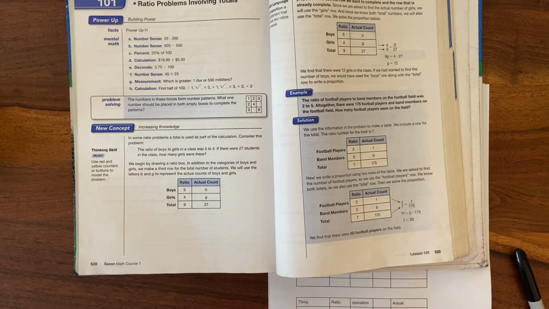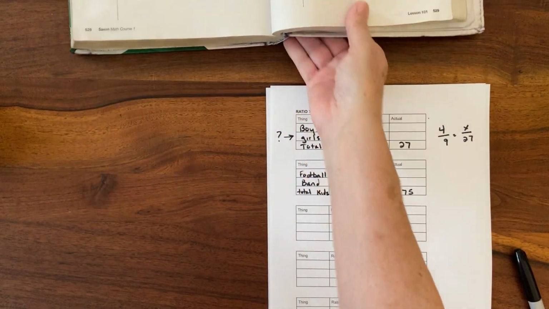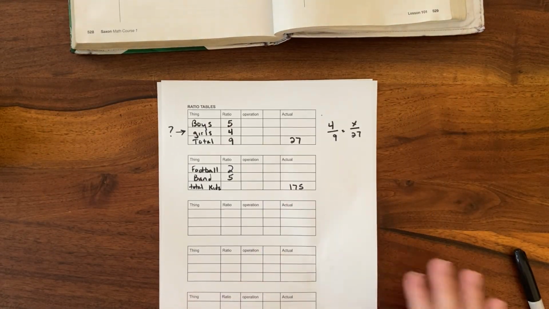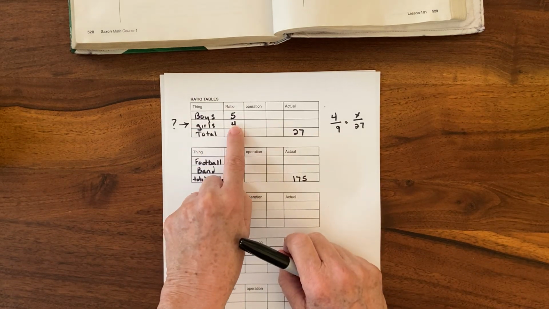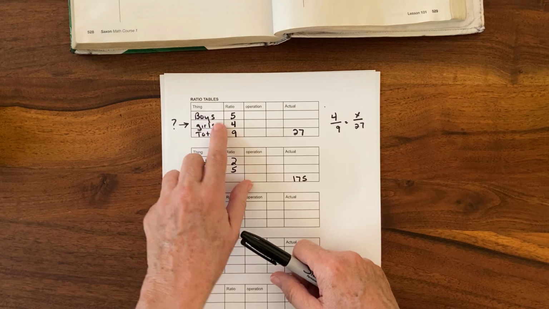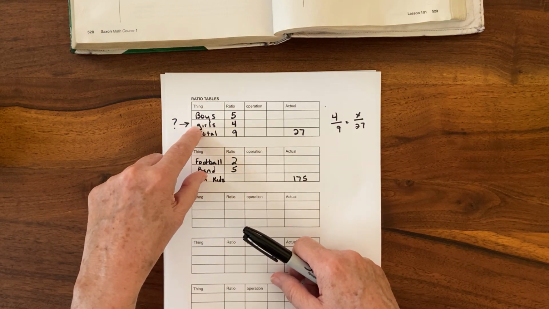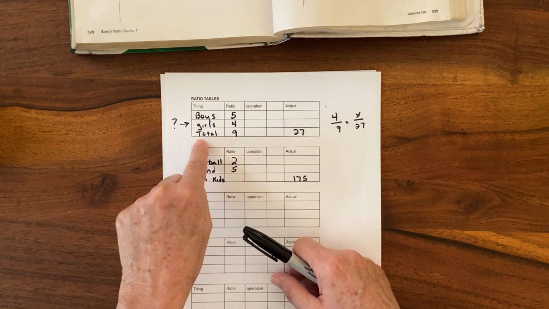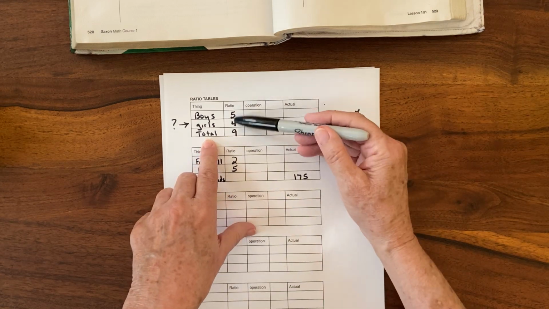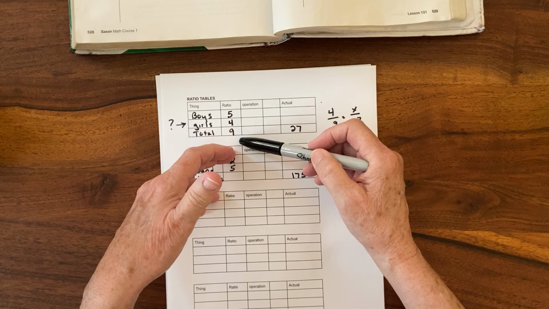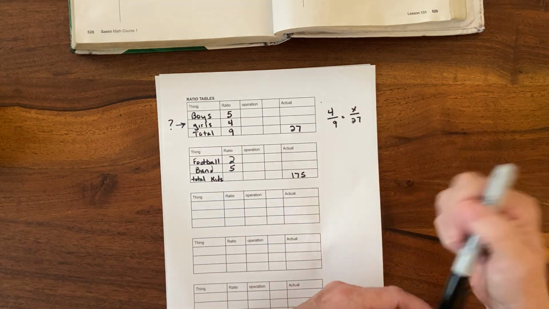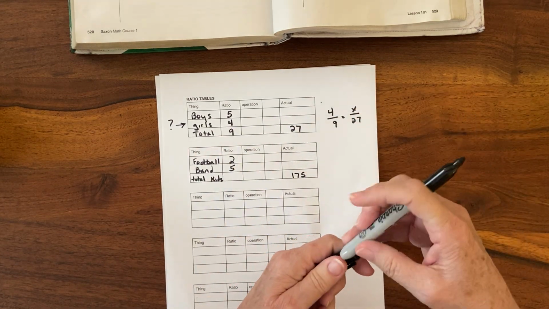So they said you had 27 students altogether. How many girls were there? So you know how I love my ratio boxes. So I made myself a little ratio table. I have 5 boys and 4 girls. That's my ratio. My thing is boys and girls. I have total students. So I add 5 and 4 and I get 9 total students. Well, that's my ratio, but I actually have 27 students.